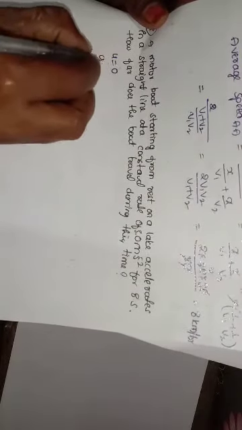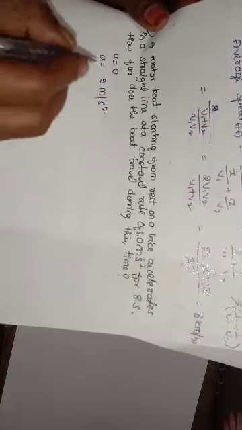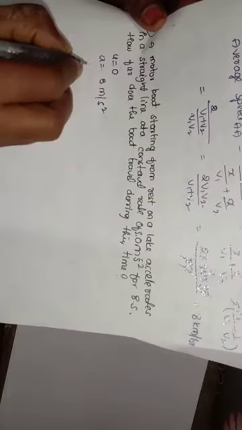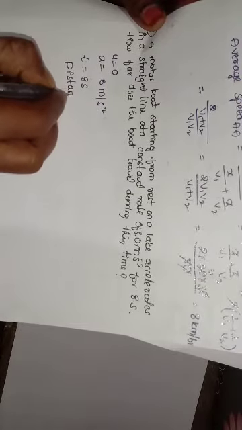So what parameters has he given? This boat is starting from rest, right? So initial velocity is equal to 0. What is the acceleration? 3 meter per second square. How much time is it taking to accelerate at 3 meter per second square? It is 8 seconds. We have to find the distance.